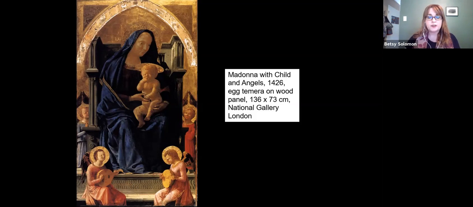So we've got the architectural component, we've got the shadows of the folds of the Virgin Mary, and then we have this wonderful sense of foreground, middle ground, and background. Our angels here that are playing lutes, they're in our foreground as they sit on that step. And then kind of our middle ground here is the step and the niche-like throne with the Virgin Mary.